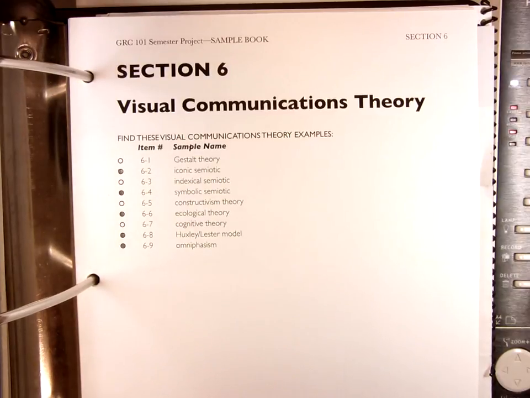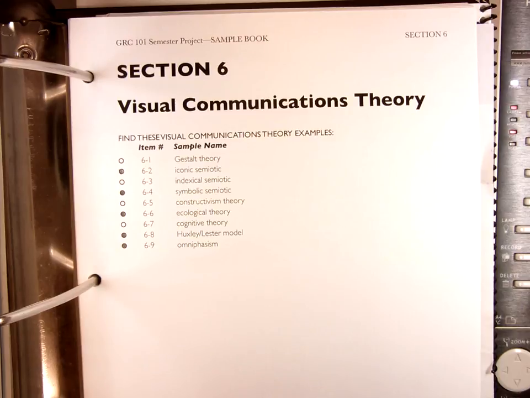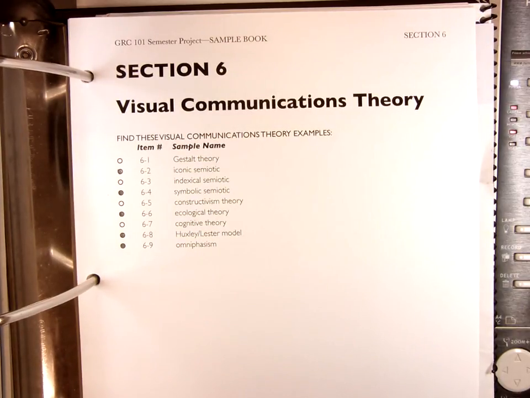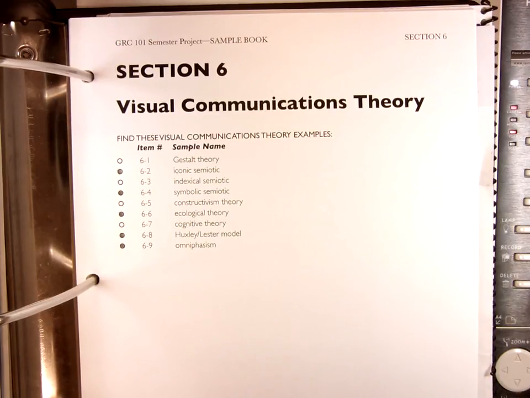Okay, what you see here is a different section. This is an old sample book that I put together. This is one of the first ones I put together. All the better ones somehow grew legs. Now I'm in the process of putting together another one.